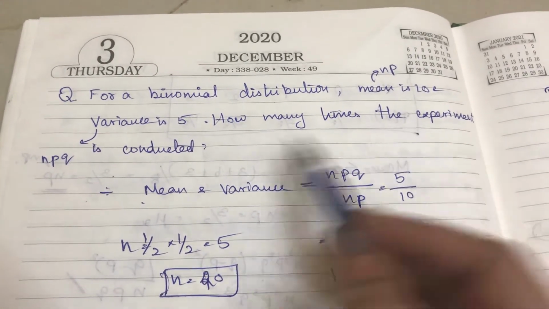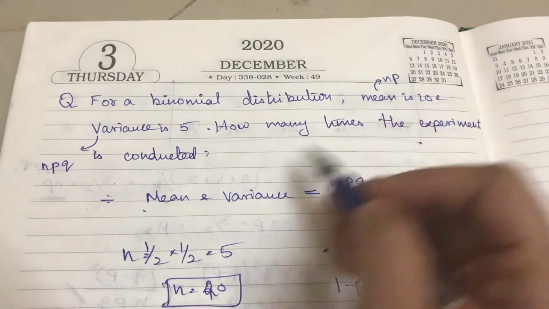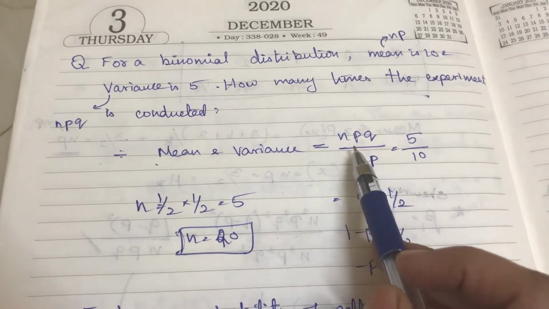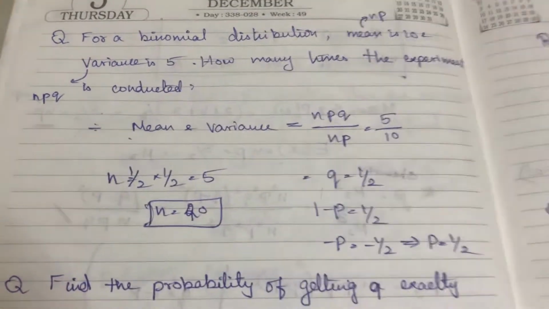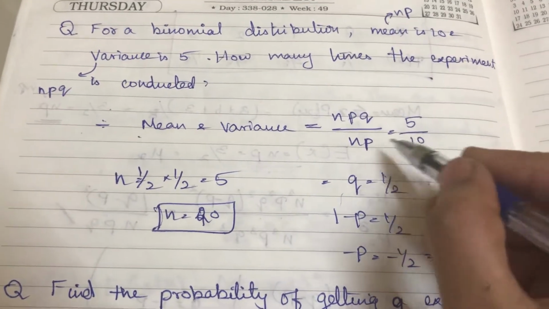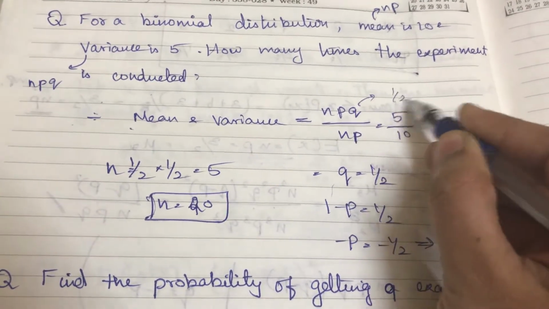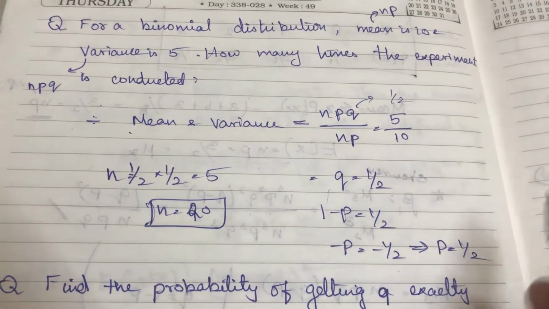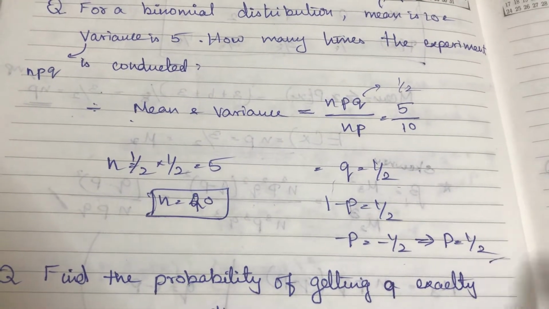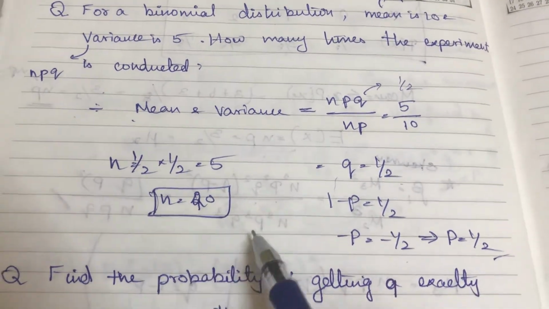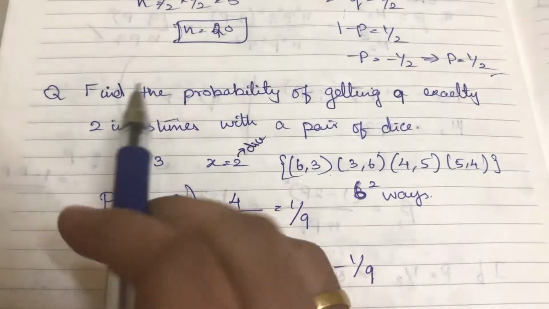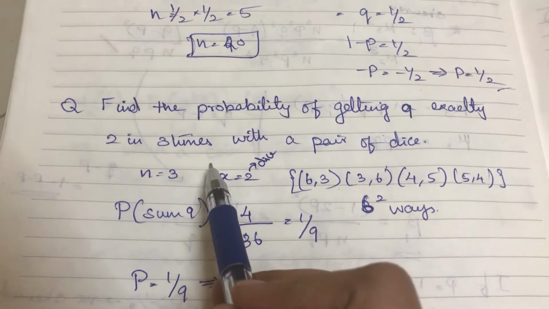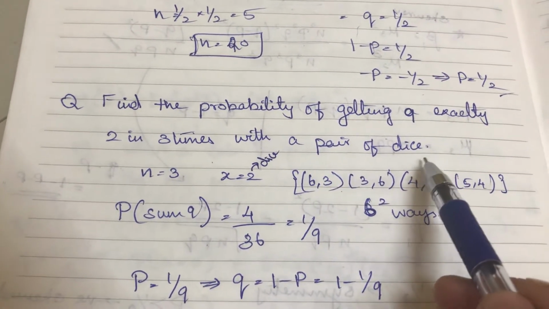How many times was the experiment conducted? So we know the mean is NP and the variance is NPQ, right? Just divide it and you will get the Q value here. Q will be equal to 1 by 2, right? So Q is 1 by 2, and P is 1 minus 1 by 2, actually 1 by 2, okay? Then substitute it, and you will get the N value as 20.